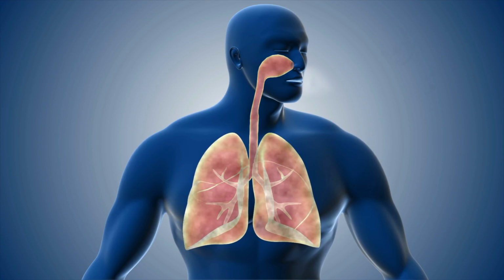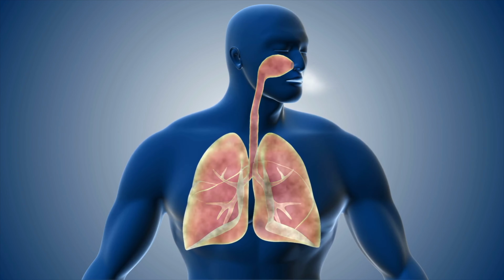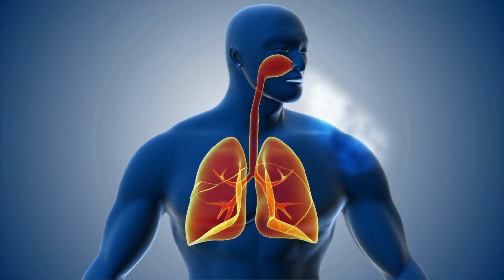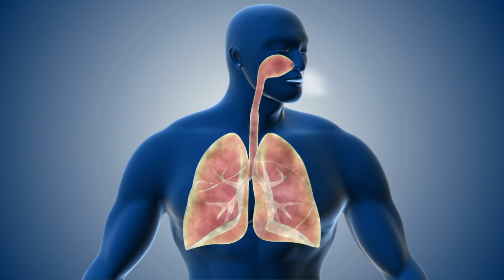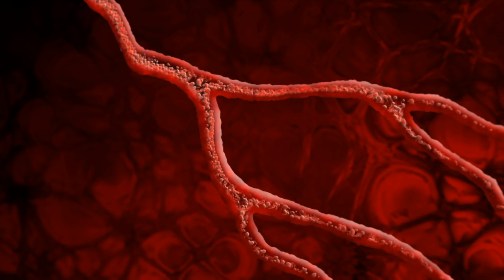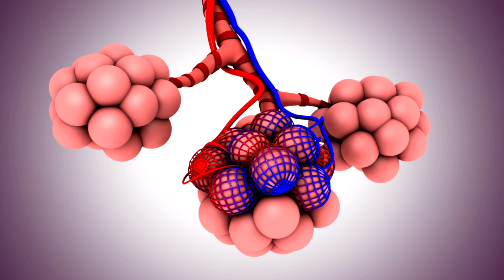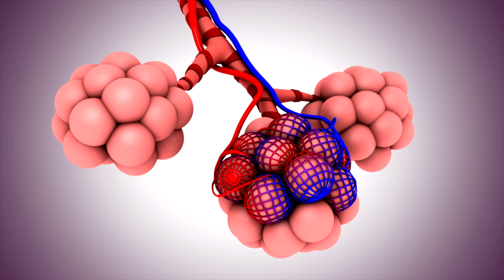Ventilation refers to the movement of gas between the atmosphere and the alveoli during inspiration and expiration. Perfusion is the movement of blood through the pulmonary capillaries. A good match between perfusion, or blood supply, and ventilation, or gas supply, must be present for optimal gas exchange.